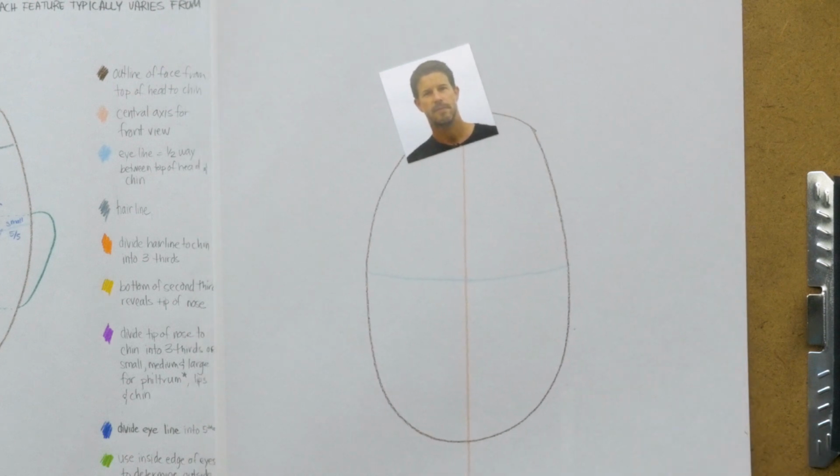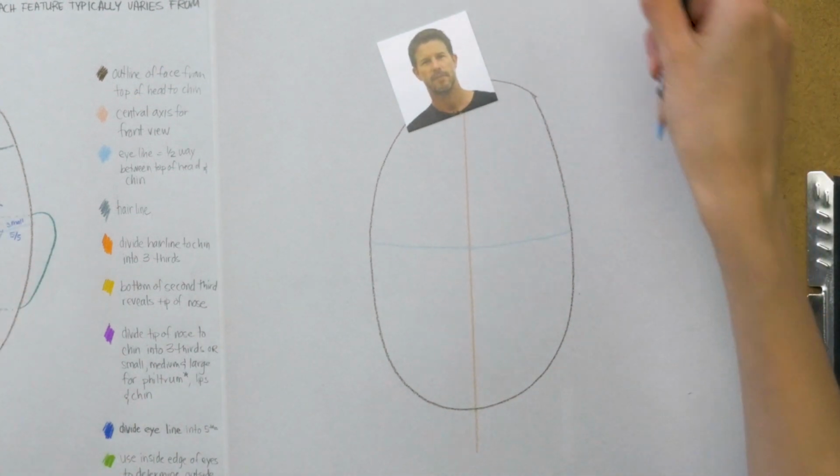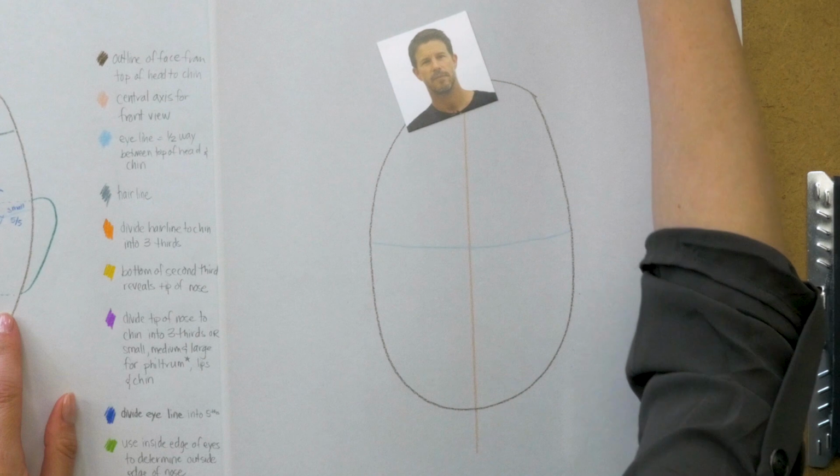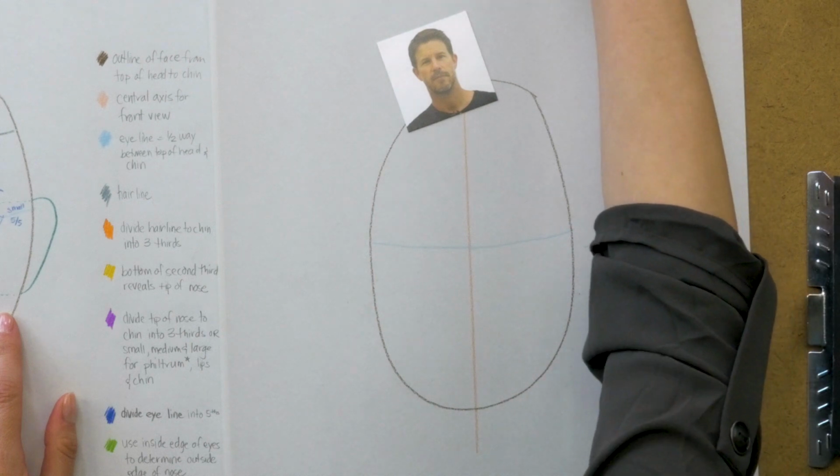Okay, next up, the hairline. So this is going to be one of those features that's entirely variable depending upon the person. If somebody has bangs like I do, then your hairline is going to be maybe not seen. If I were to pin my hair over to the side, then you could see it. Some people are balding, and so their hairline will be further back on their head. Some people have shaved their heads, so you have no hair at all. So this is just going to be something that's really different depending upon the person.